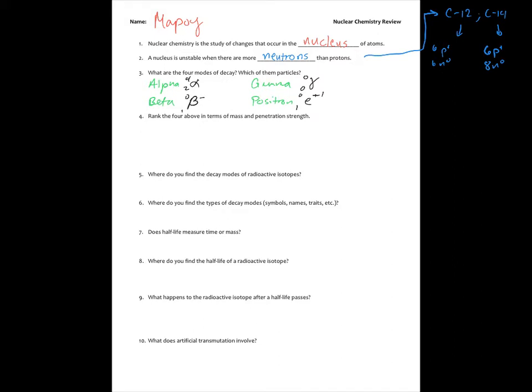Okay. Now, which of these are particles? It's these guys, alpha, beta, and positron. Gamma, on the other hand, is radiation. Now, we're going to rank these 4 in terms of mass and penetration strength.